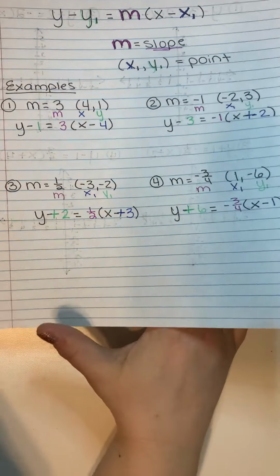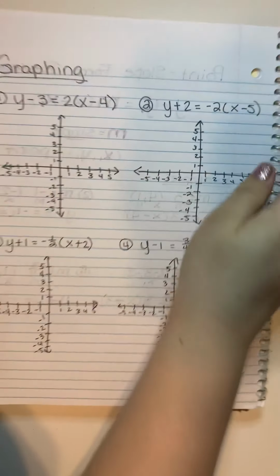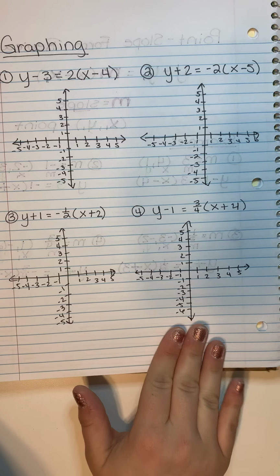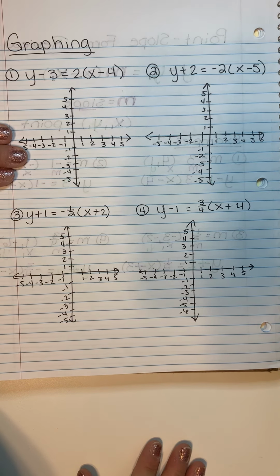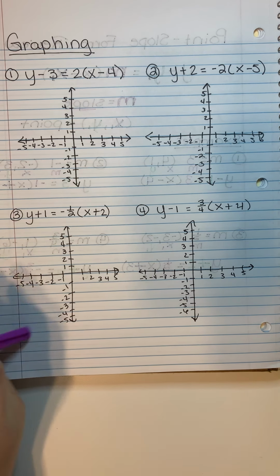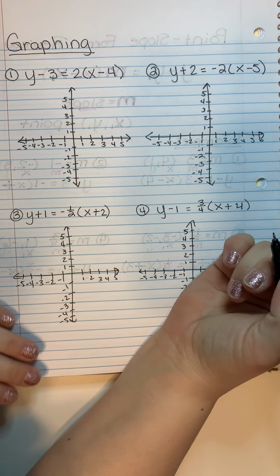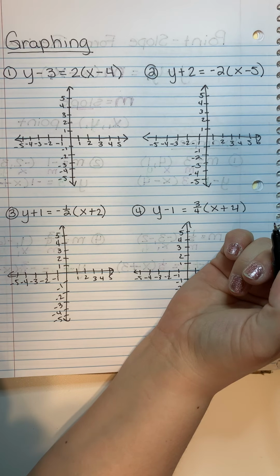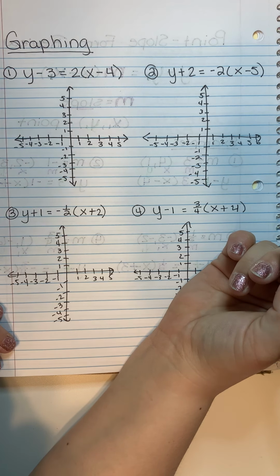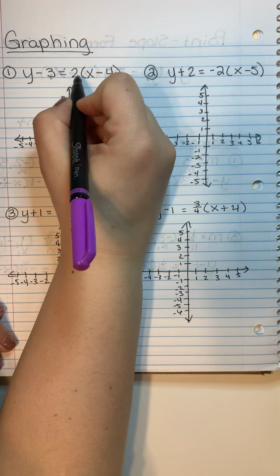The second thing we're going to do, on the next page, is graph it. They give us the form and we're going to graph it. The first thing you want to do when you graph is figure out what the slope and the point are. We need the point and the slope in order to graph it. Our slope is what's in front here.